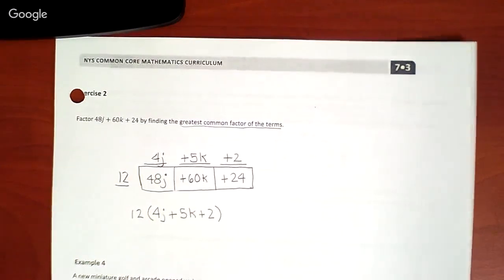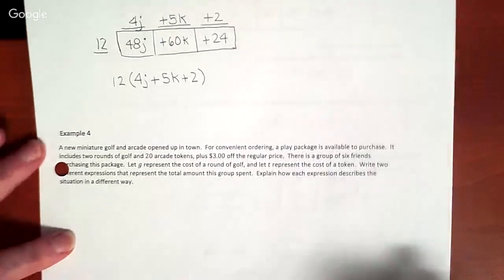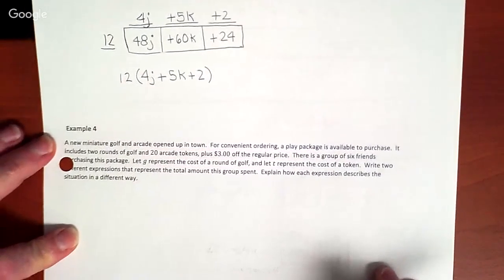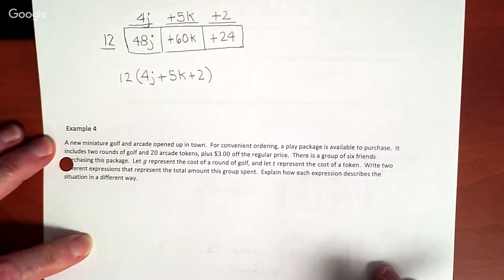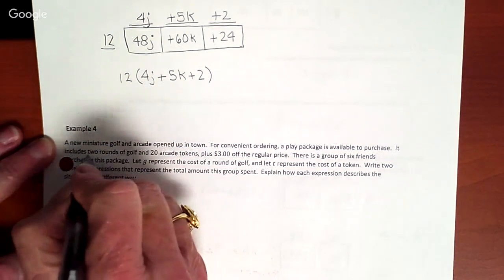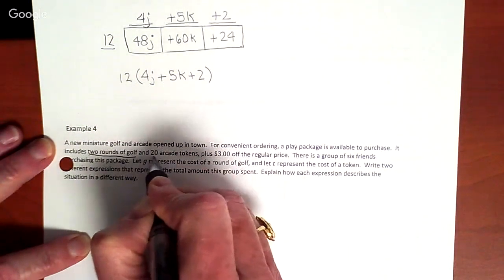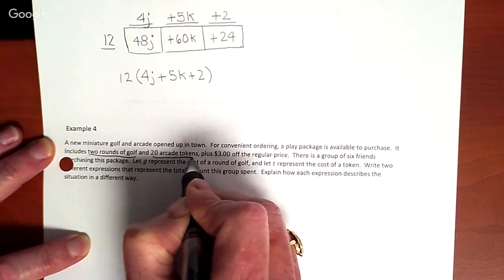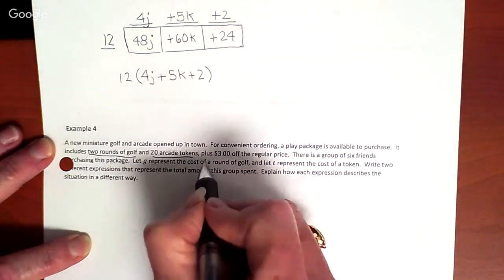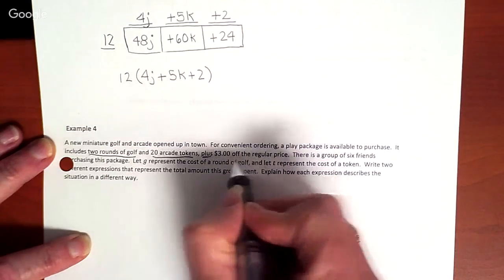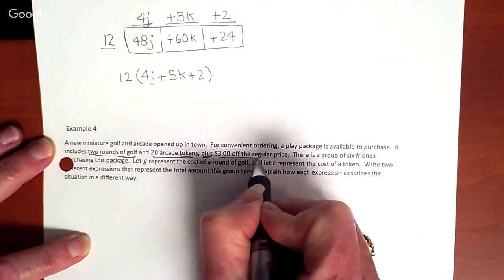So example 4 now, we have a new miniature golf and arcade opened up in town. For convenient ordering, a play package is available to purchase. It includes 2 rounds of golf and 20 arcade tokens, plus $3 off the regular price.